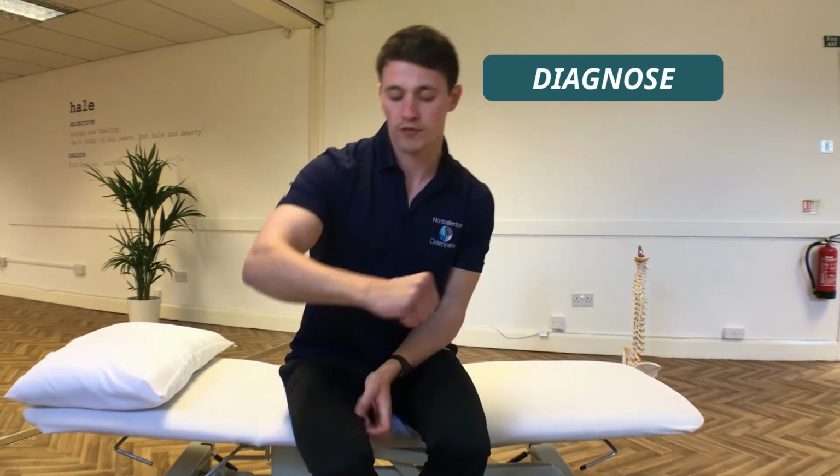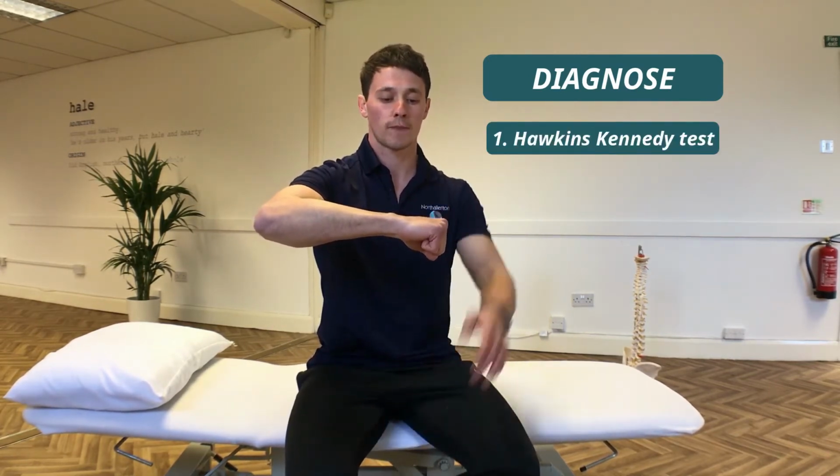So first, we'll go through the Hawkins-Kennedy test. Bring your arm out in front of you like that. Just push through the affected side, bringing it into an internal rotation. If you've got impingement at the shoulder there, it's probably going to reproduce some pain. We can do Neer's test, so bring your arm up and then point your thumb down and then raise up through like that. Again, if you've got impingement, you're probably going to get a little bit of discomfort through there.